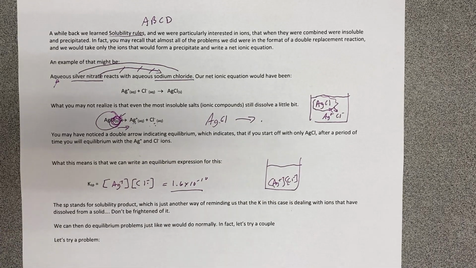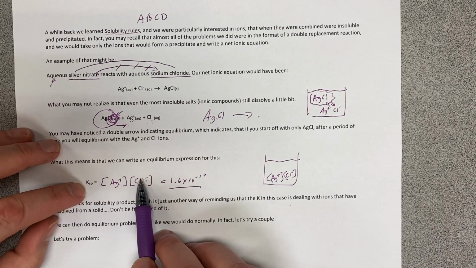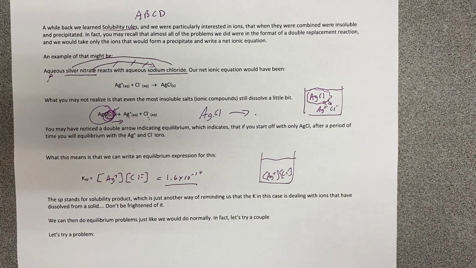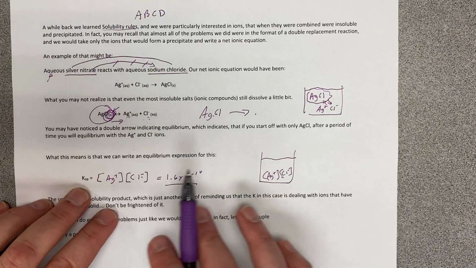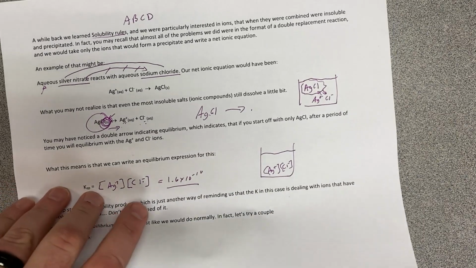Now, how does this work exactly? Well, remember, in every equilibrium problem, there are only two types of problems. One is, given the K, solve for concentrations, or given the concentrations, solve for K. Another way of saying concentrations when we're dealing with solubility or solubility product is that instead of concentrations, we give you solubility. So let's try a problem.